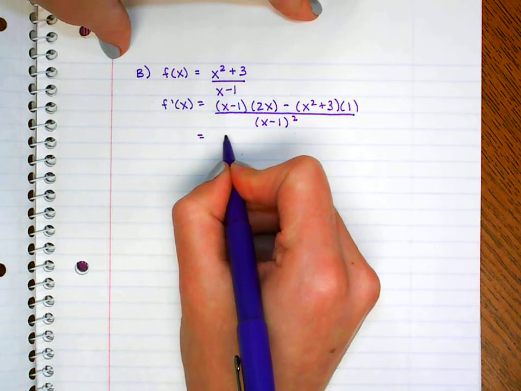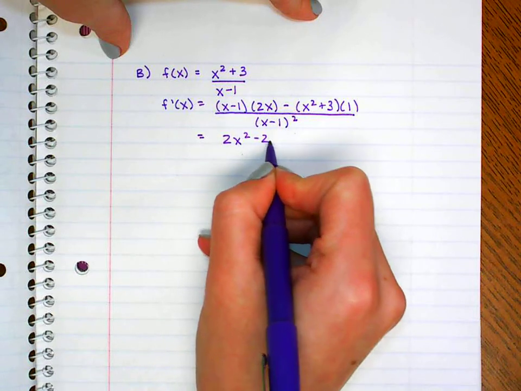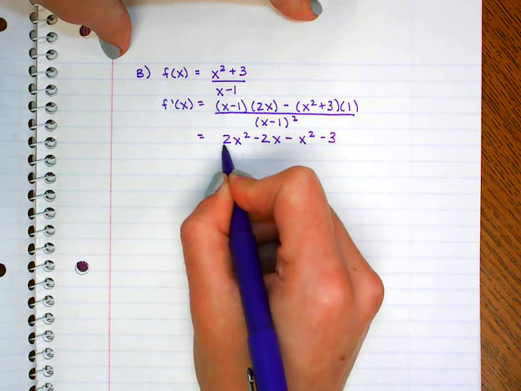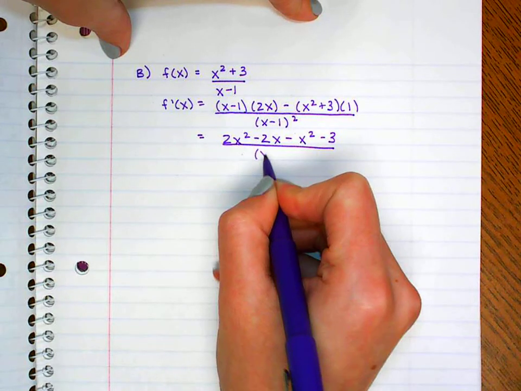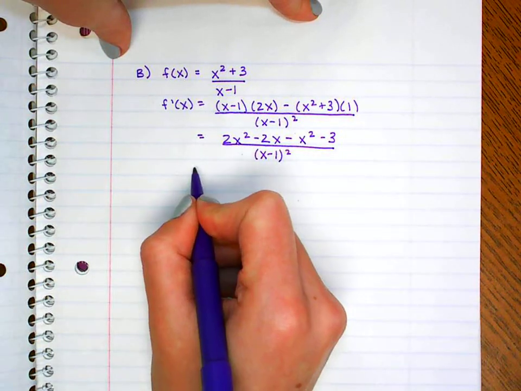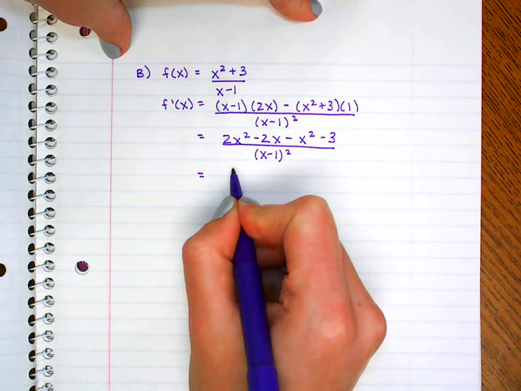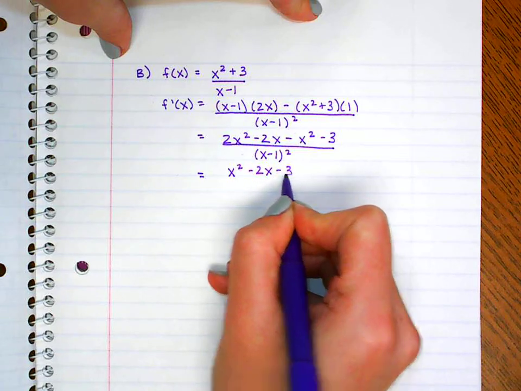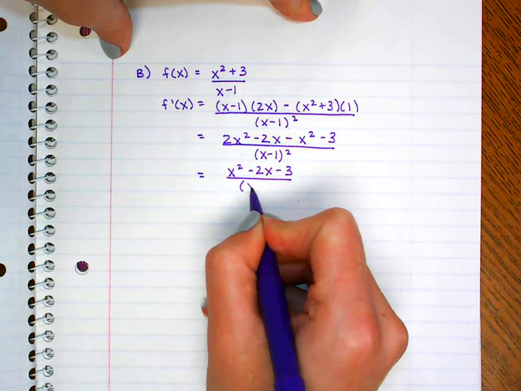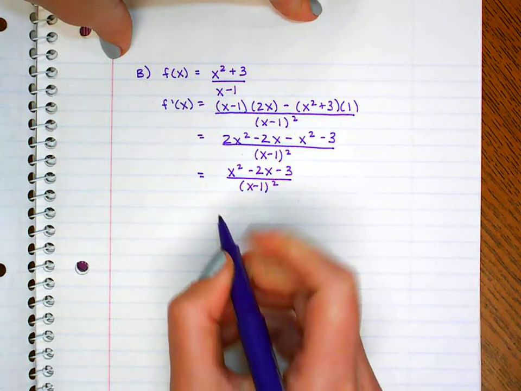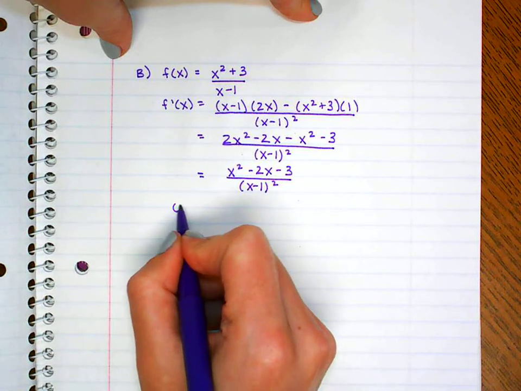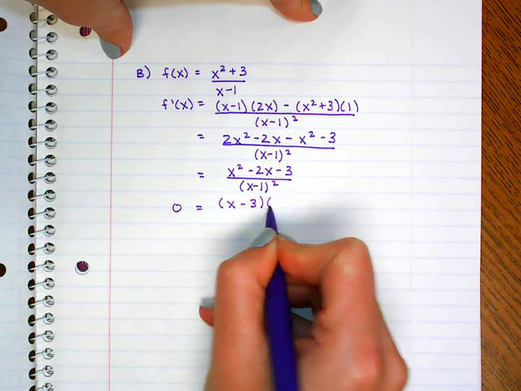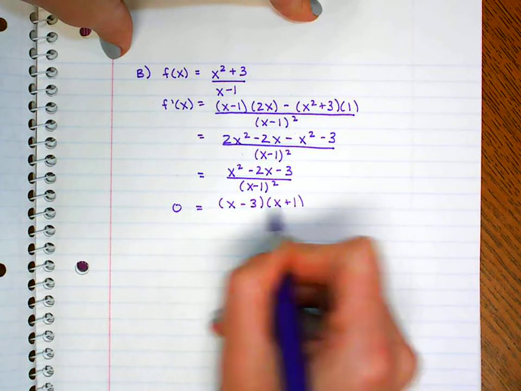It's going to give me on the top, 2x squared minus 2x minus x squared minus 3. It's going to give me an x squared minus 2x minus 3. If I were to factor this, I would get an x minus 3 and an x plus 1.